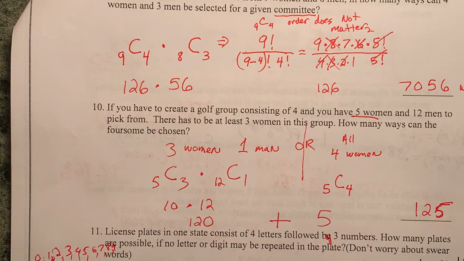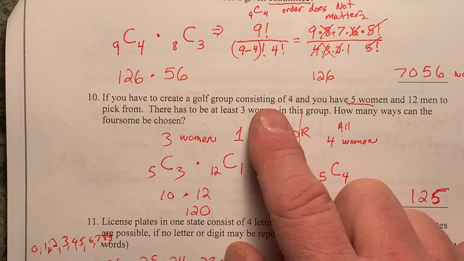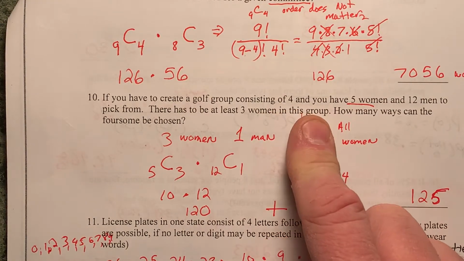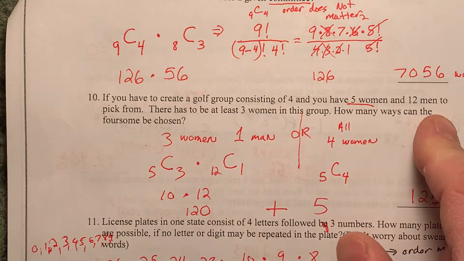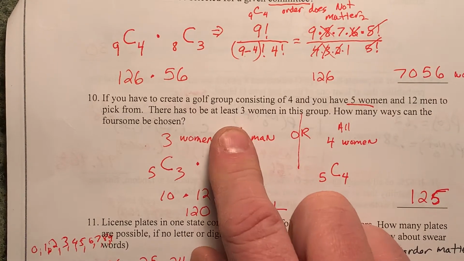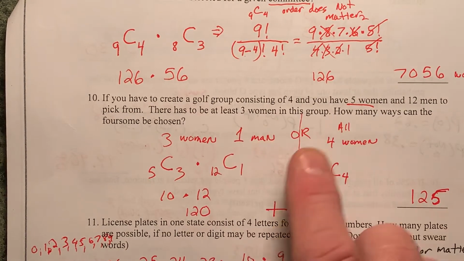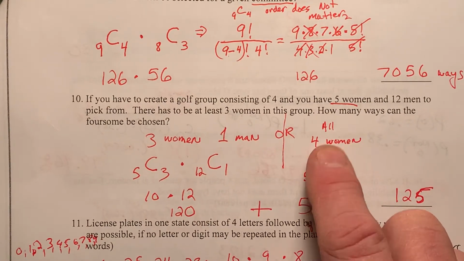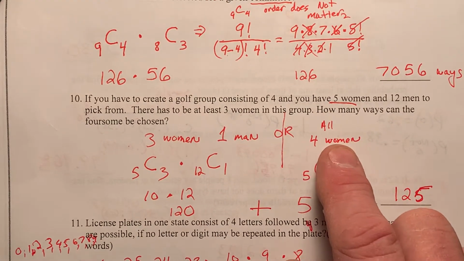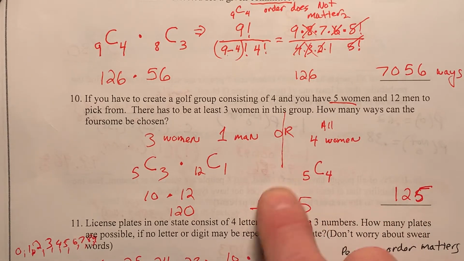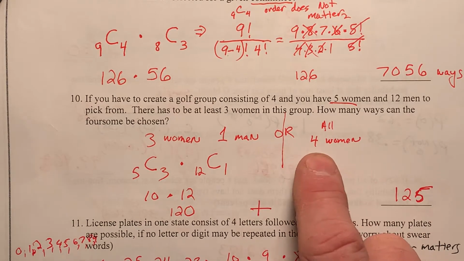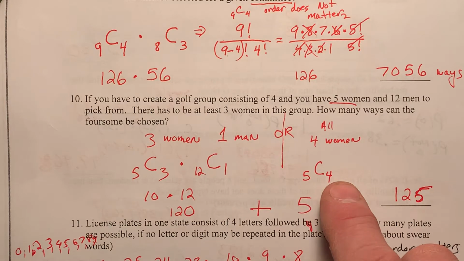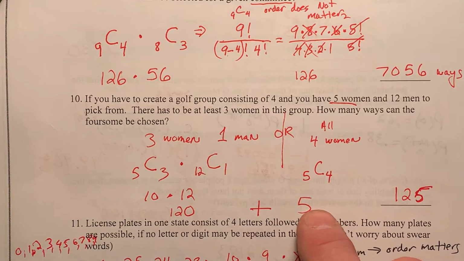A little tougher, though. You had to create a golf group of 4. There's 5 women, 12 men. So there have to be at least 3 women, which means 3 women and 1 man, or all 4 women. That would be okay. So the or means add. We're going to actually add up those. So how many ways can I pick 4 women from 5? There's actually 5 ways to do that.